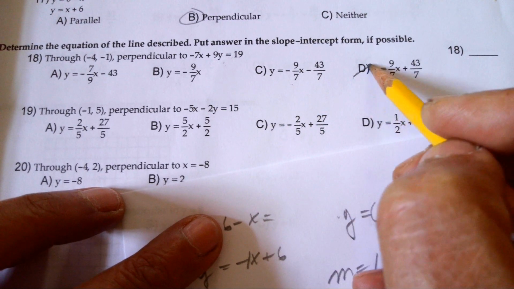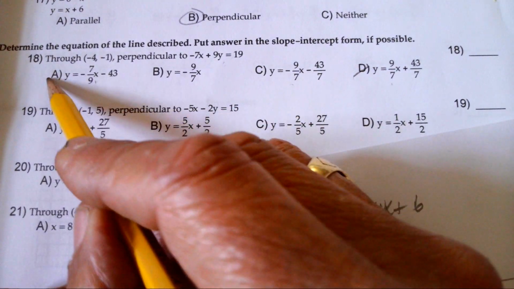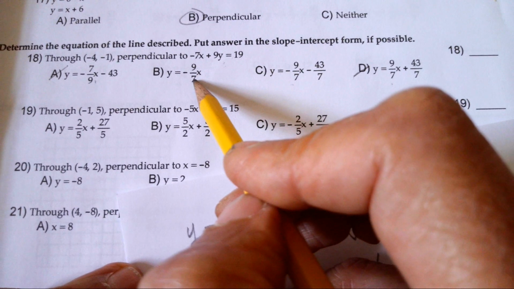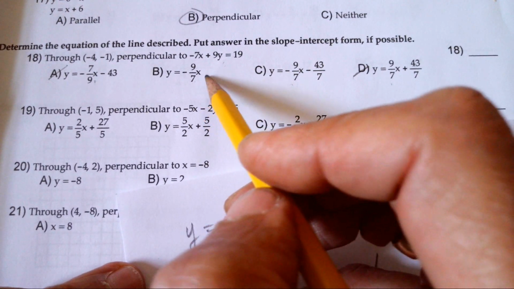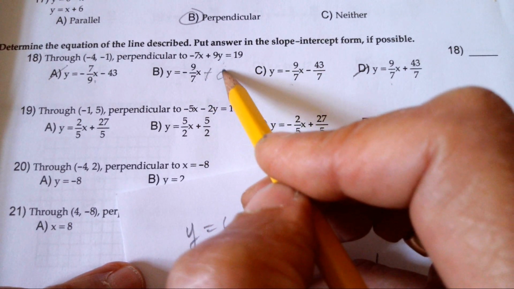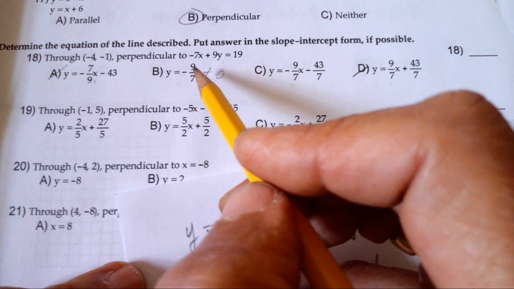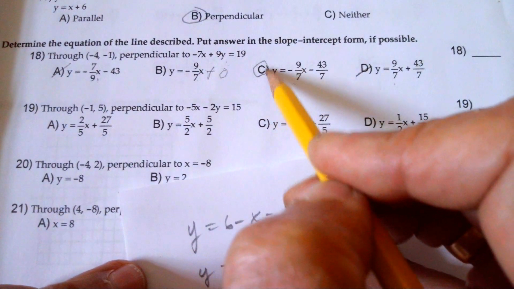This one has a positive 9/7, can't be that. That's a negative 7/9. Now, this has a slope of negative 9/7, but the b value is 0. I'm pretty sure number 18 is going to be letter C.